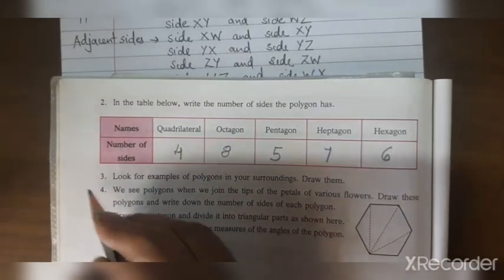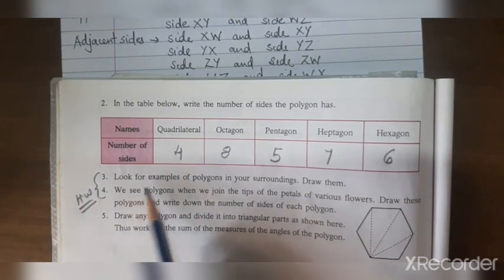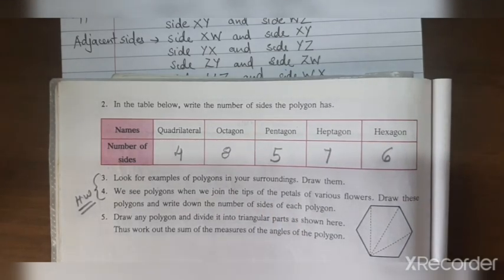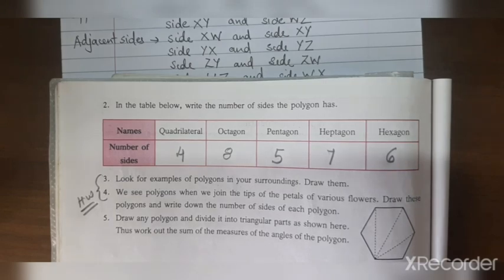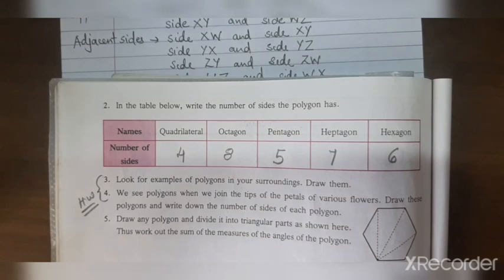The third and the fourth is for homework. So we have to look for an example of polygon in your surrounding and draw them. Now in your surrounding means in your house, in your room, in a kitchen, outside the house. You will see some figures, some drawings. Maybe the window grill, the design of the window grill. Or maybe you are having a blackboard or a board in the house. Or maybe you are having a TV in the house. The shape, you have to recognize that particular shape. And you have to write which polygon it is.